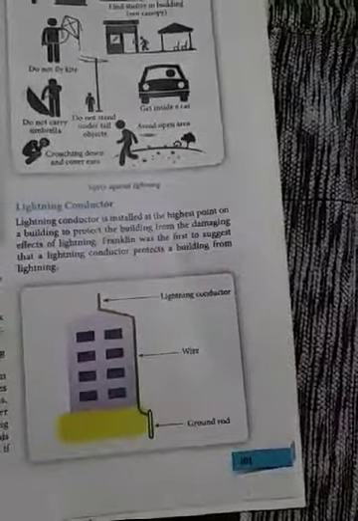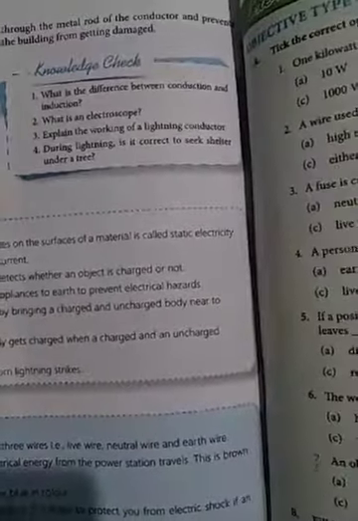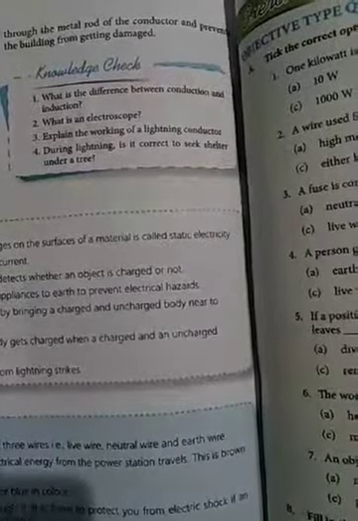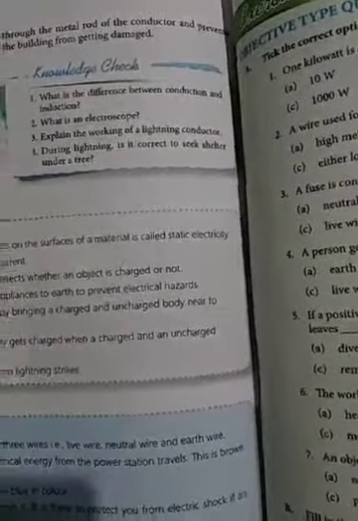The lightning conductor saves the building by providing a pathway for the charge to pass to the ground. The lightning conductor helps in passing the charges to the earth.